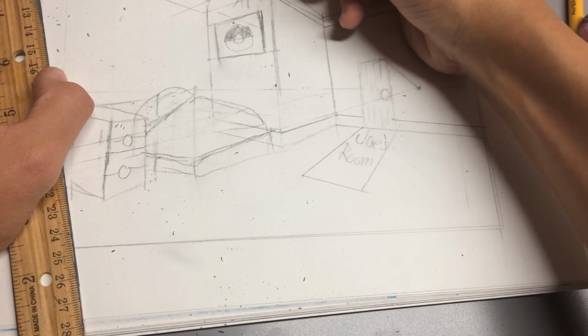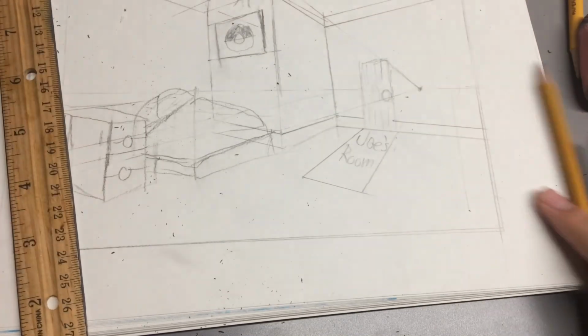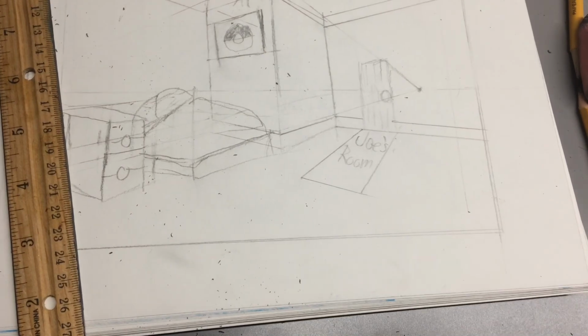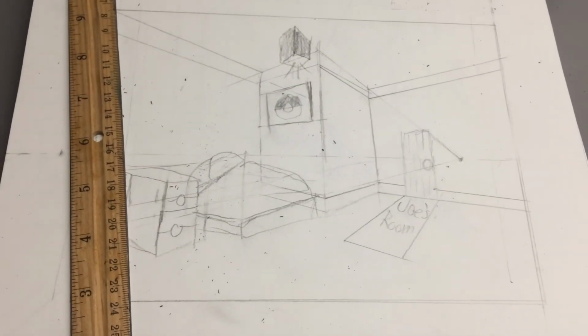Okay guys, thanks for watching. This is how you can make a house in 2-point perspective, the inside of it. See you next time.